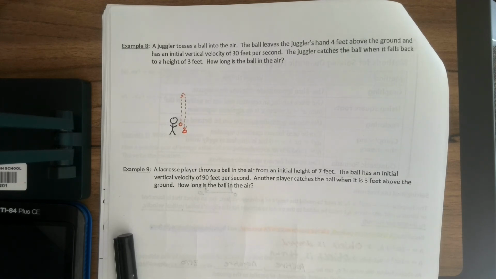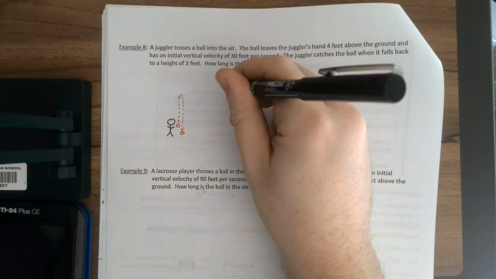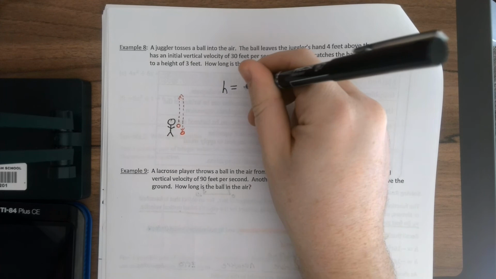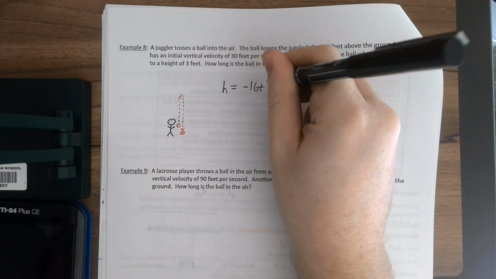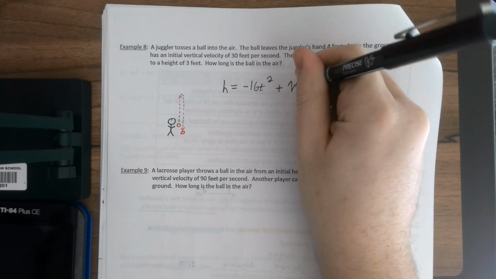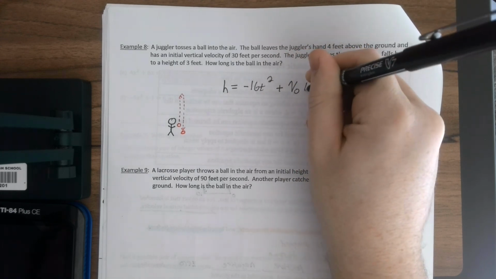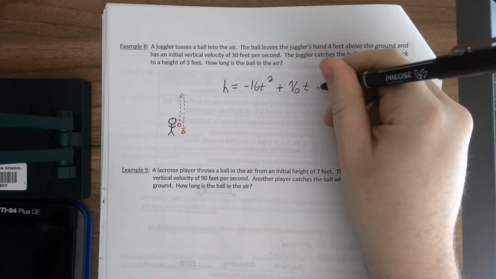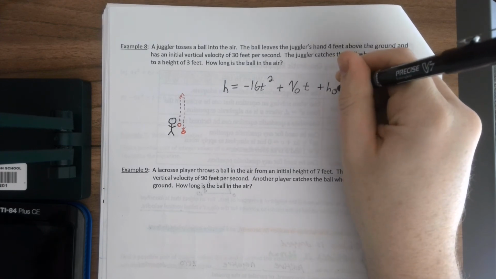So we need to figure out an equation to represent this. Which equation represents throwing something? That's going to be our h equals negative 16t squared plus the initial vertical velocity times t plus our starting height.